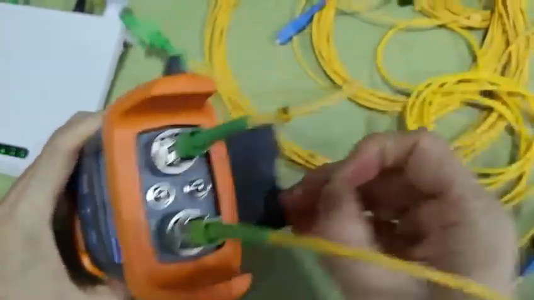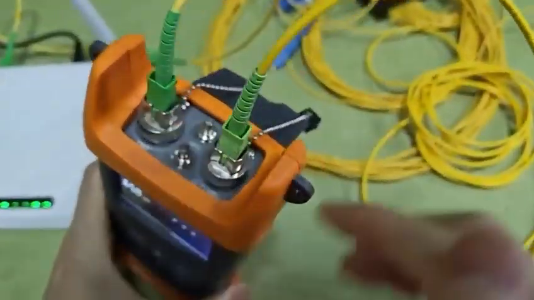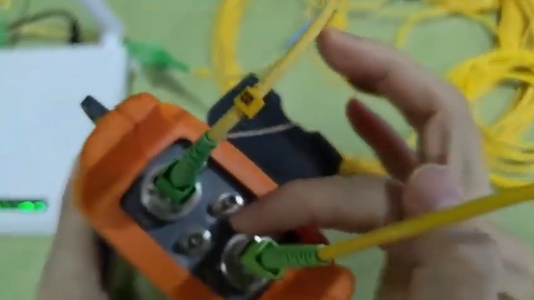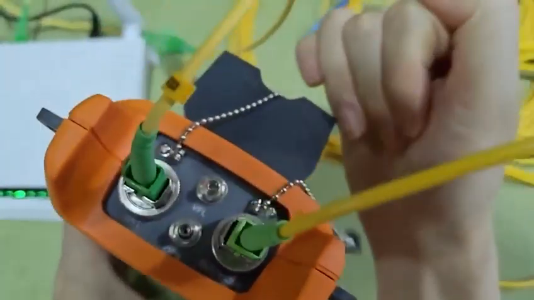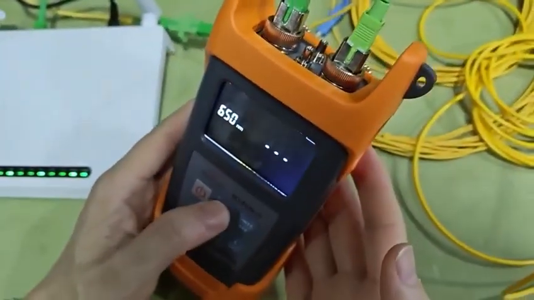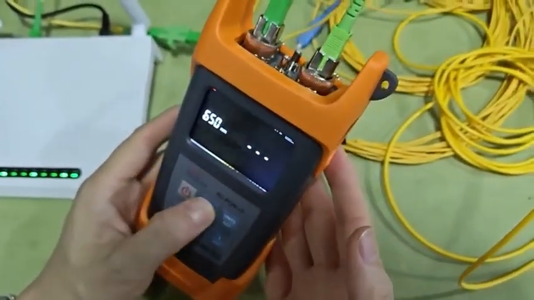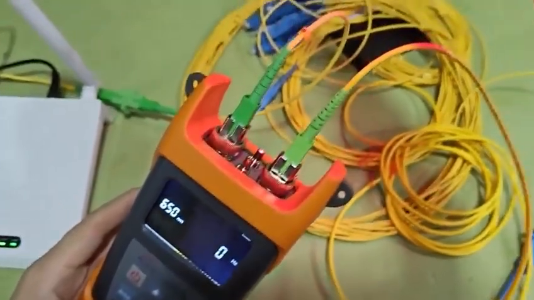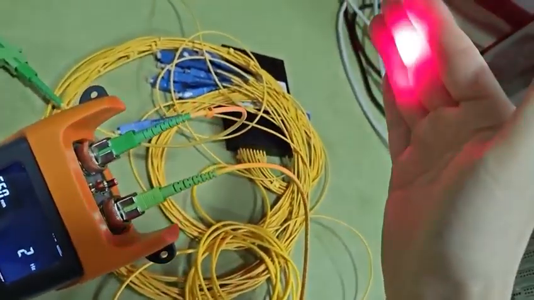For locating faults in fiber links, switch the device to the VFL, or visual fault locator mode. Connect the appropriate cable to the fourth port and activate the VFL. A visible laser beam will emerge, helping you pinpoint breaks or defects along the fiber.